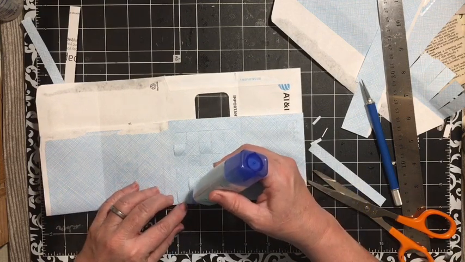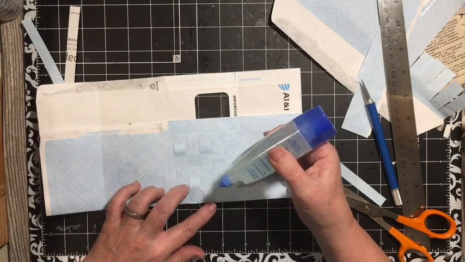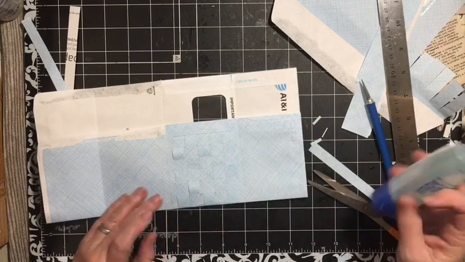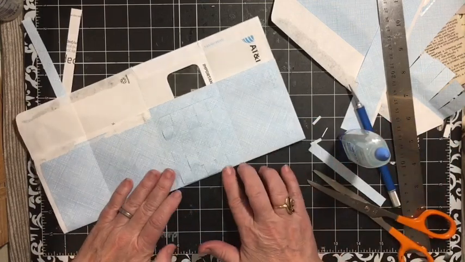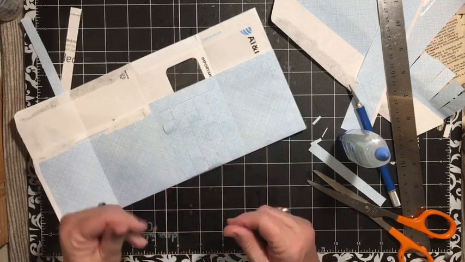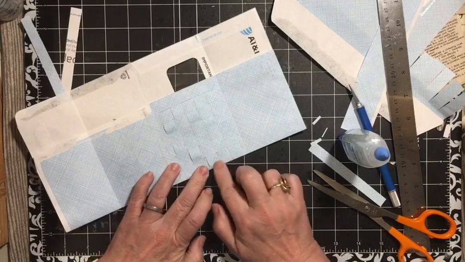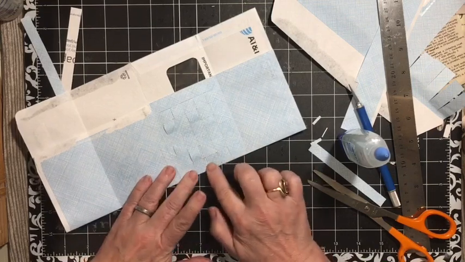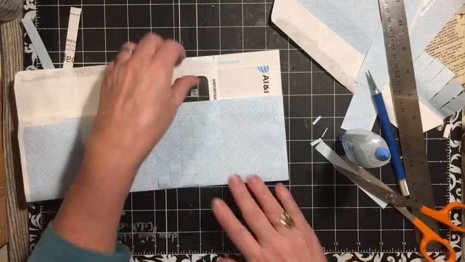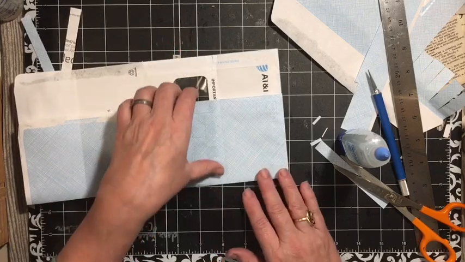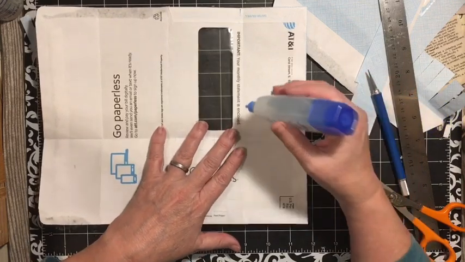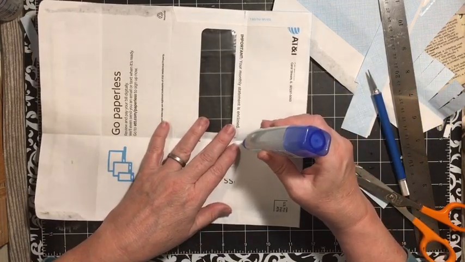I'm going to go ahead and add a little glue down here, just because it's kind of trying to come up. Okay, so that's going to give me a woven effect. Now you can use different colors, and I'm looking forward to seeing what you all do, because it's really fun to see how you all interpret these things that I make for the challenge.